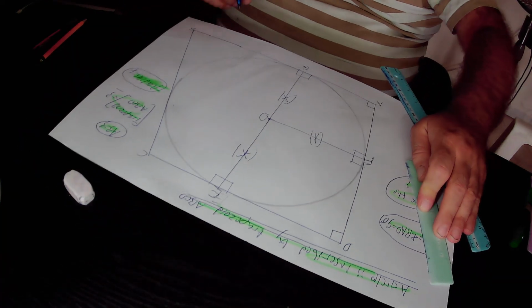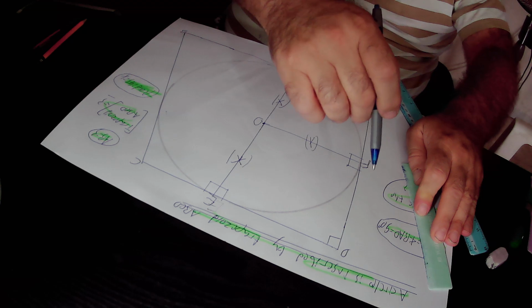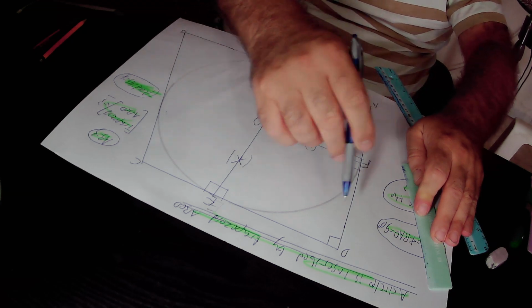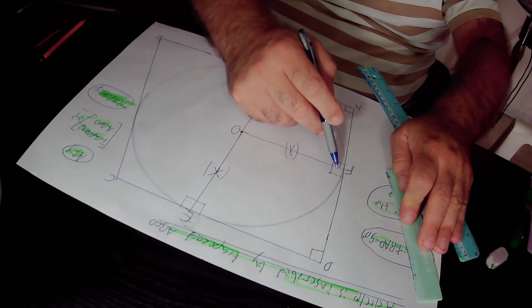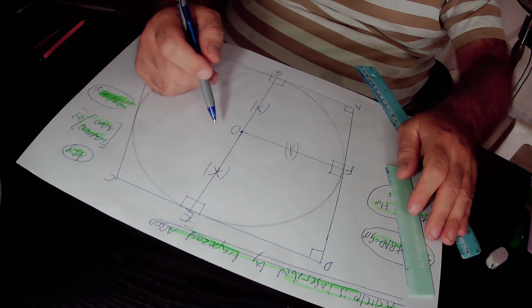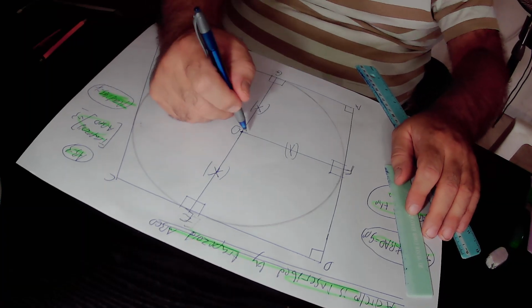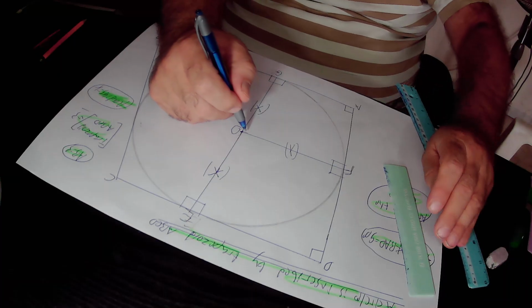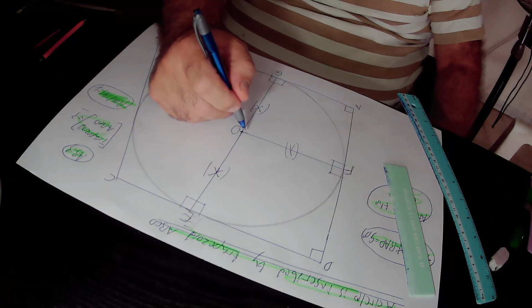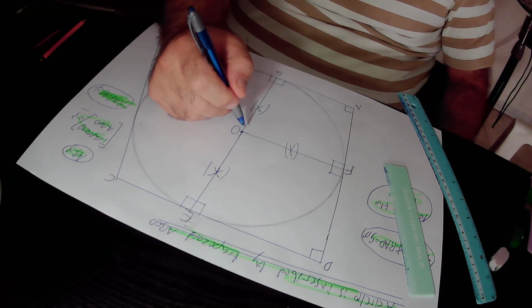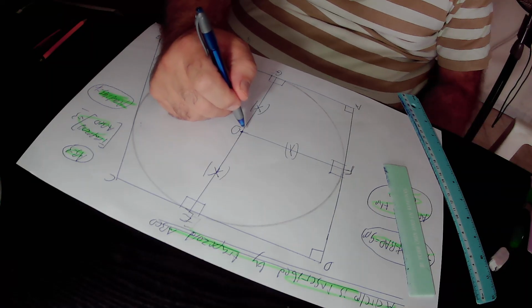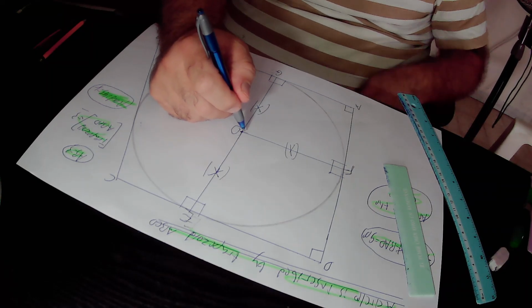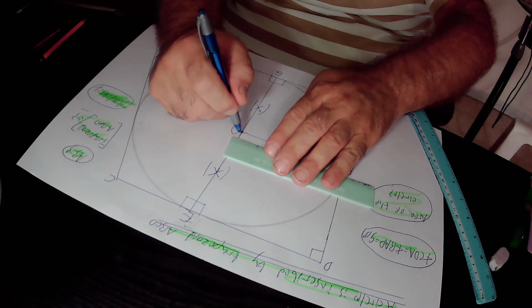So in the upper quadrilateral DEOF, we have 1, 2, 3 right angles. The sum of 3 right angles is 270 degrees, so 270 degrees plus the size of this fourth angle, in total must be equal to 360 degrees, according to the rule that the sum of the angles in any quadrilateral is equal to 360 degrees, and therefore this fourth angle must be equal to 90 degrees in its size.